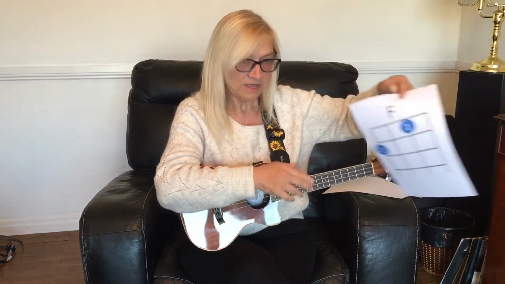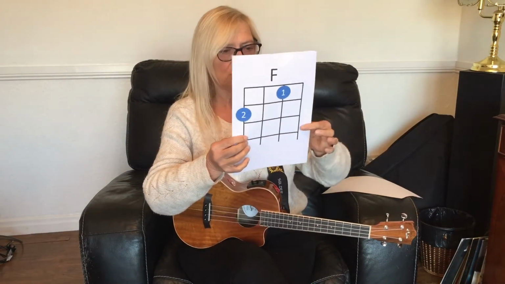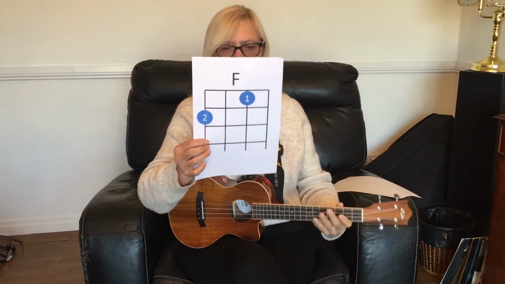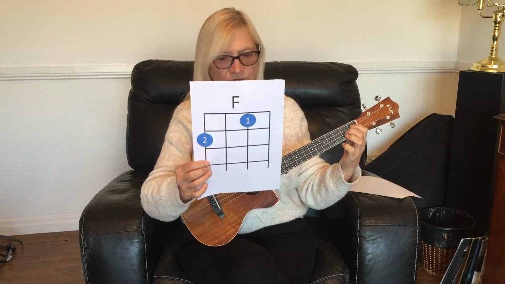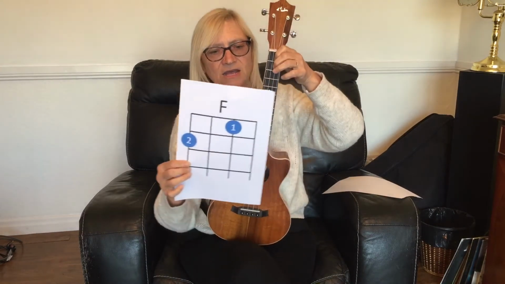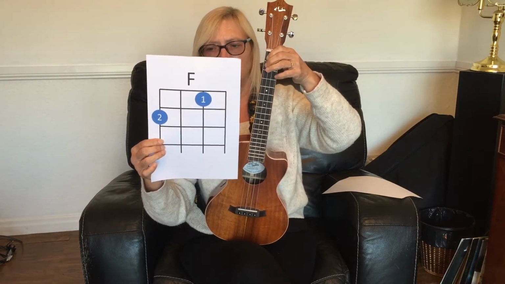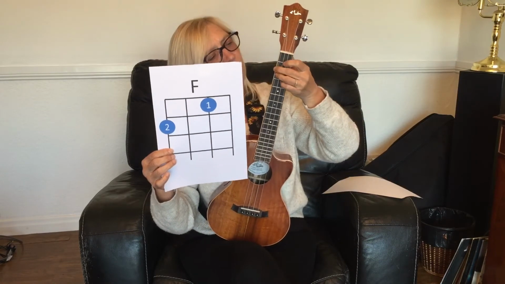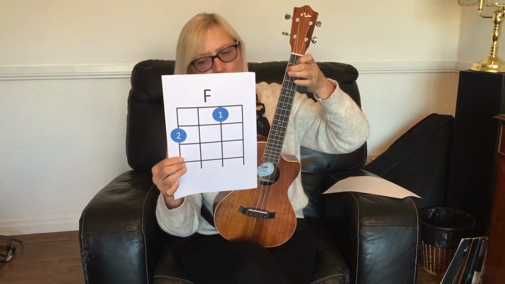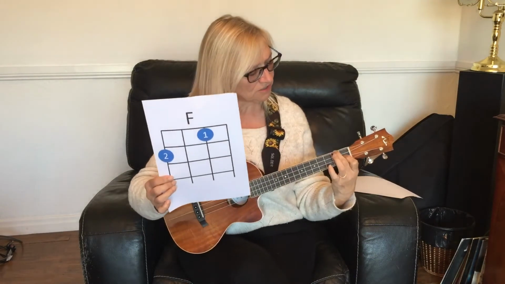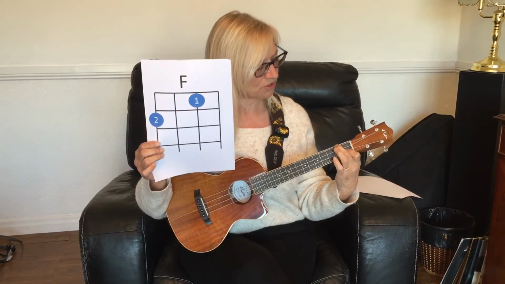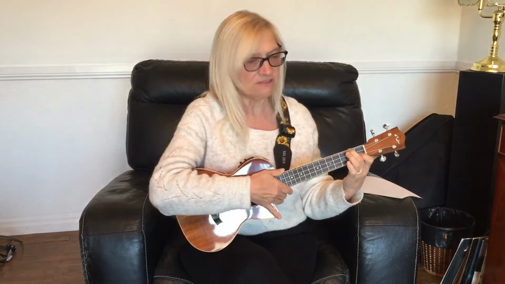So here's another example. Here's the chord of F. It works exactly the same. So now I'm going to use finger 1 and finger 2. So finger 1 is going to go on my E string. I'll hold up the ukulele so that you can kind of see how it works. So finger 1 is there, and finger 2 stretches right across to the G string, the top string there. And that's how the chord diagram works. So my F chord sounds like this.